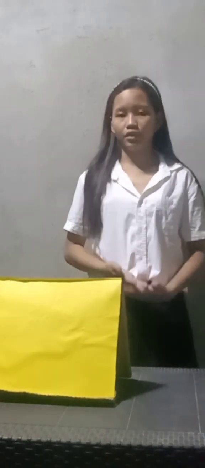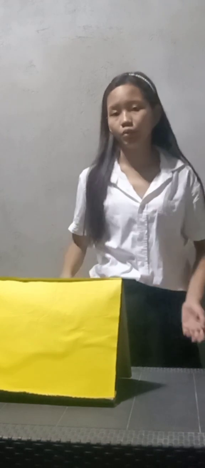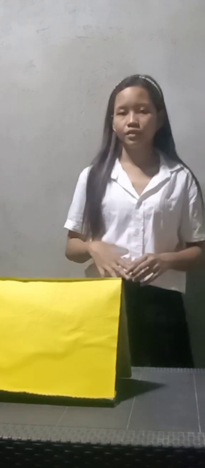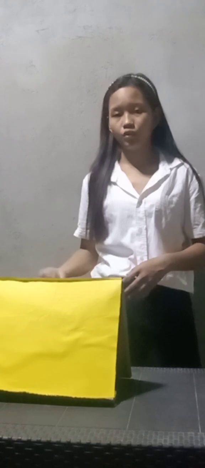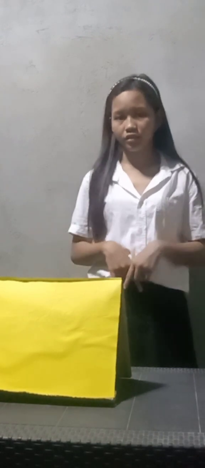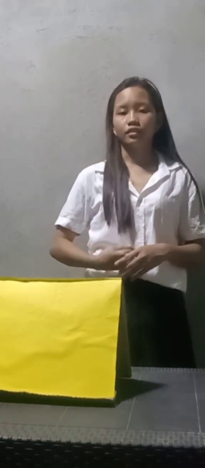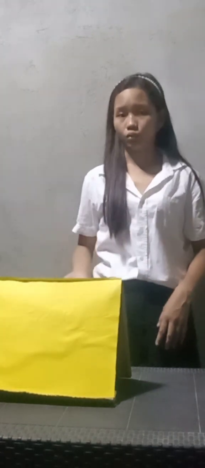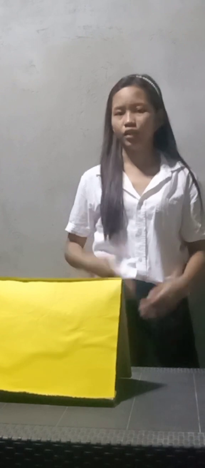We can also apply this concept of perimeter in our daily life. For example, we're going to wrap a gift. We need to get the edges of the box before we wrap it so that the gift wrapper won't look loose on the gift and it would also look tight.